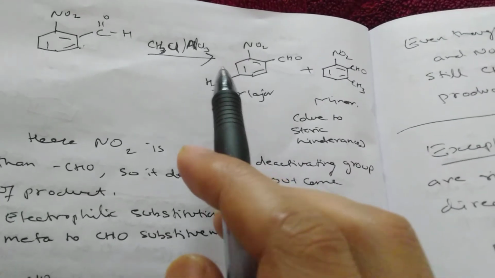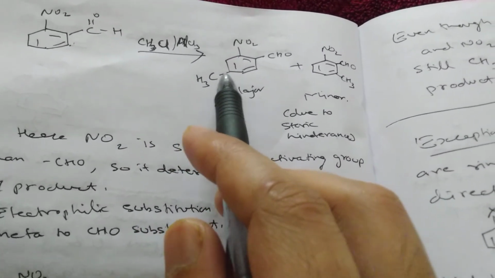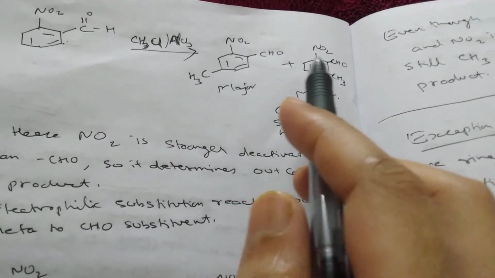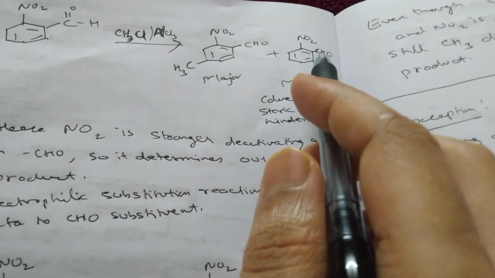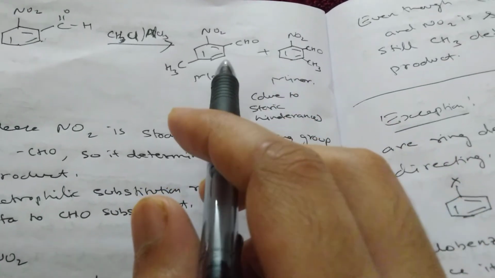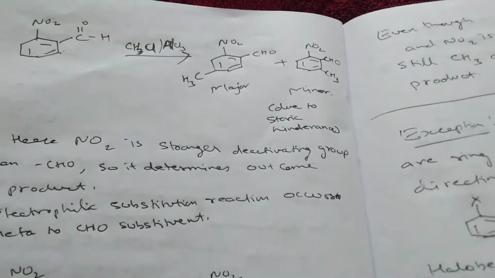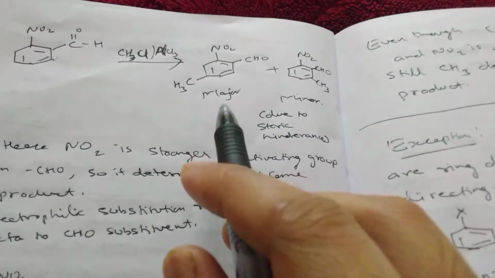So now we are doing Friedel-Crafts alkylation. So you are getting alkylation, methylation here and methylation here. Of course this will be the major product because this place is a little sterically more hindered than this one. Here CHO is there, so it blocks this place to a certain extent, and therefore it will not be a great difference. It will be like 60-40%, but still you can see this will be the major product, this will be the minor product.